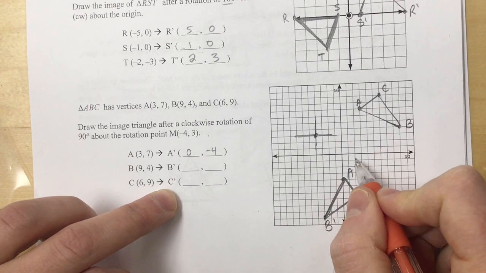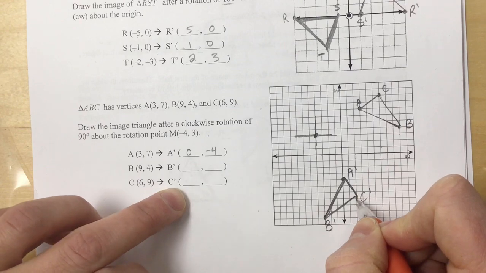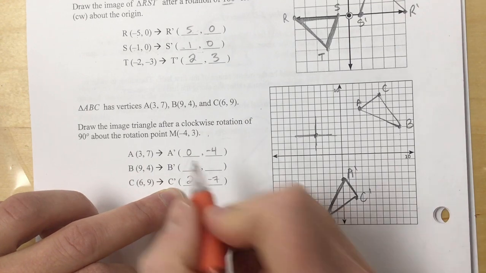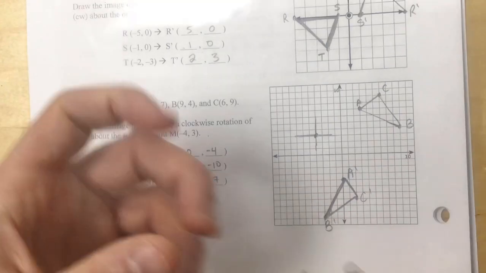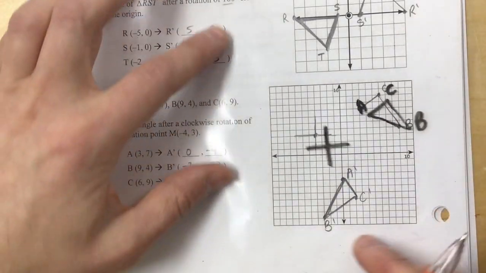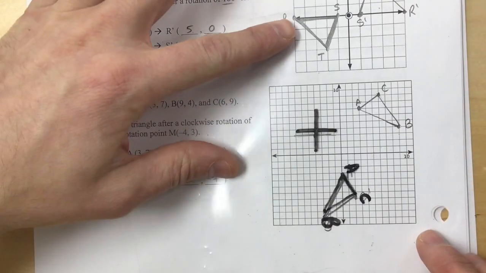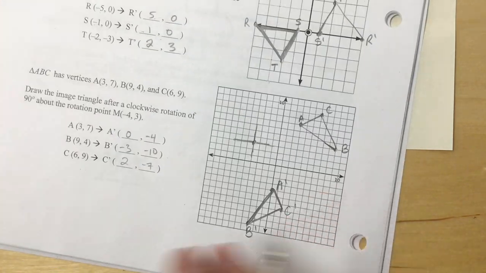Hold on. 2, 1, 2, 3, 4, 5, 6, 7. So C is at 2, -7. And B is at -3, -10. I think I got that right. Let's just double check. ACB, we're rotating 90 degrees. ACB, perfect. Okay, so we got another page here.